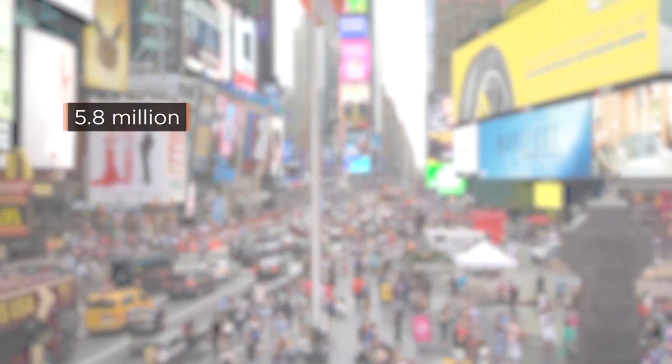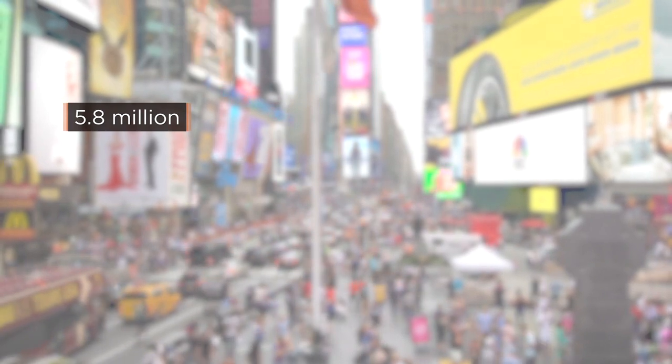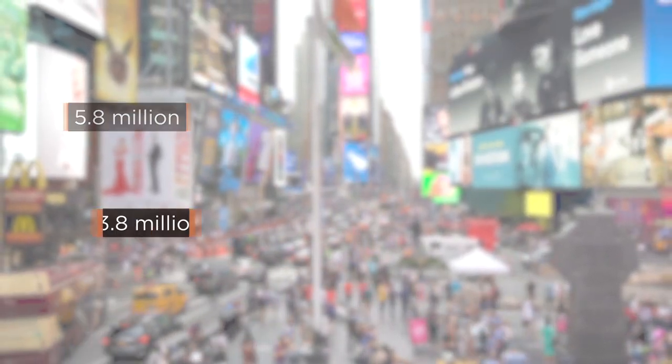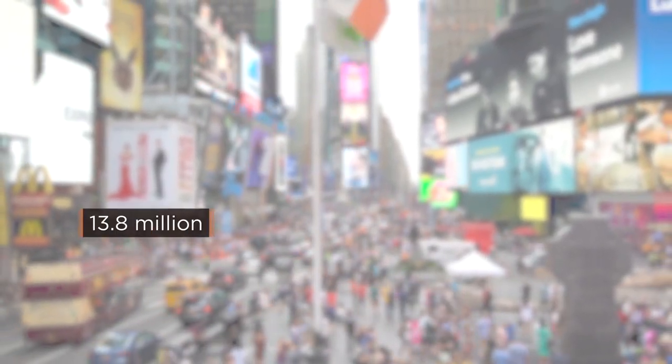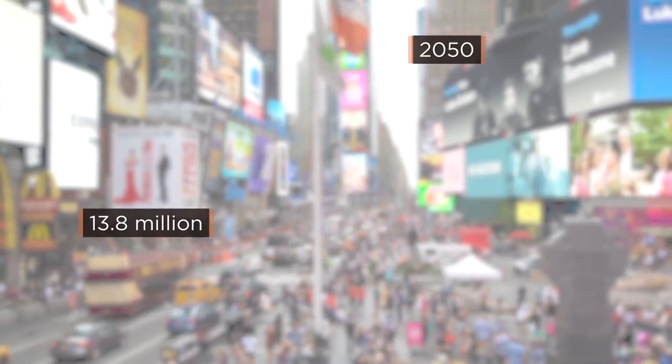Did you know that more than 5.8 million Americans have this disease? And that this number may increase to 13.8 million by the year 2050? Sadly, we have no cure for Alzheimer's, or even a way to halt its progression once somebody gets it.